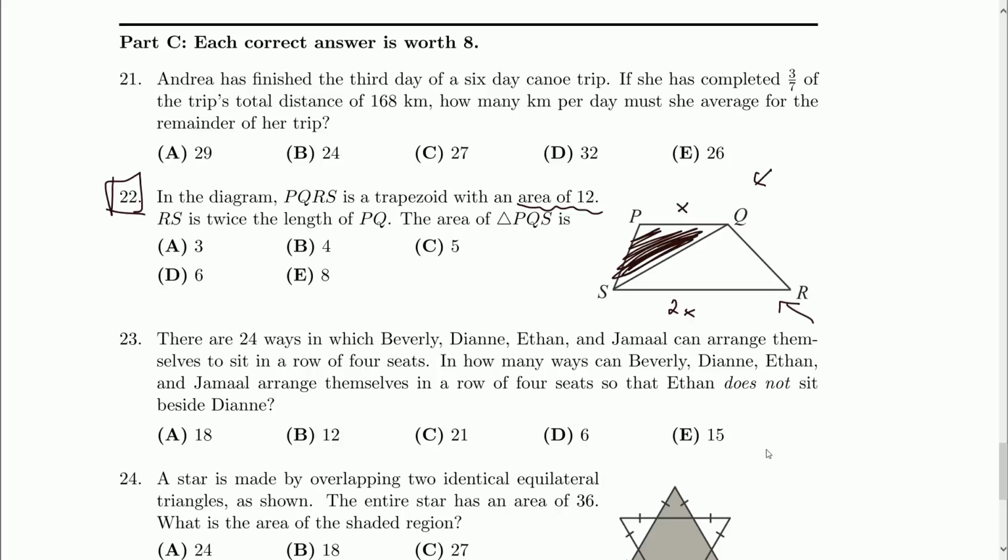Okay. So what can we do? I take it from the picture that, since trapezoid means we've got two parallel sides, these are meant to be the parallel sides.